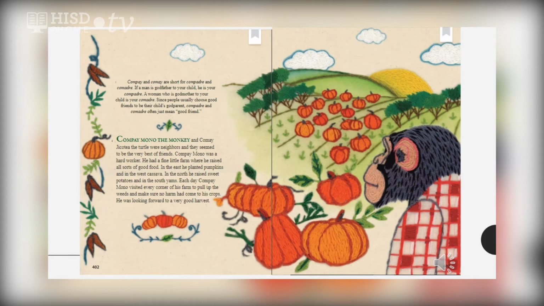Compe Mono the monkey and Come Jicotia the turtle were neighbors, and they seemed to be the very best of friends. Compe Mono was a hard worker. He had a fine little farm where he raised all sorts of good food. In the east, he planted pumpkins, and in the west, cassava. In the north, he raised sweet potatoes, and in the south, yams.